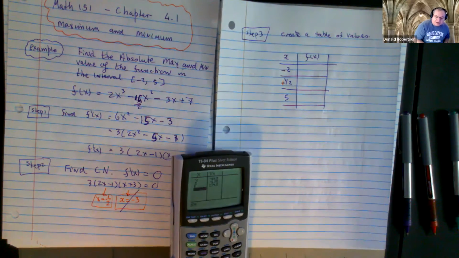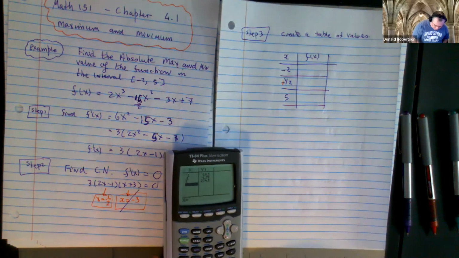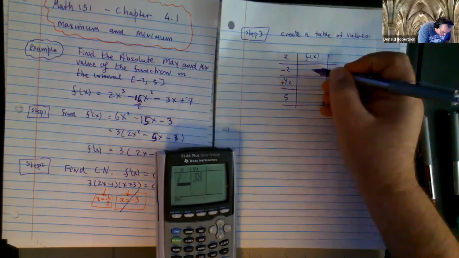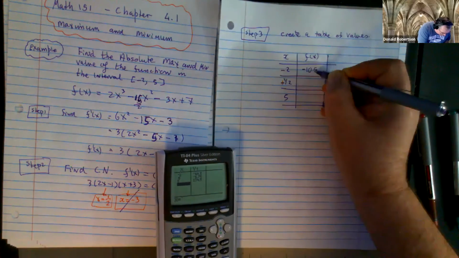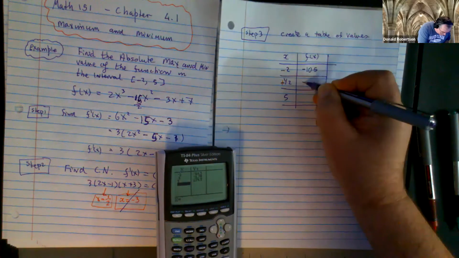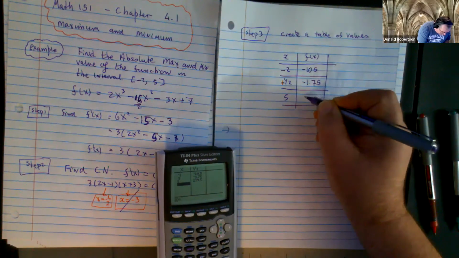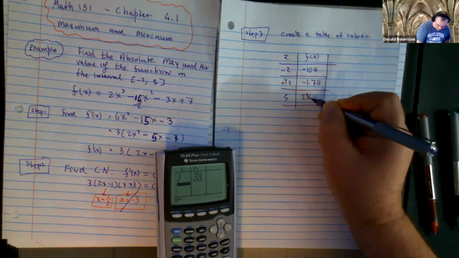And do you see how quick it is with the answers? Plus, I know it's accurate as long as I typed it in right. So this guy is -10.5. This guy is -1.75. And this last fella is 234.5.